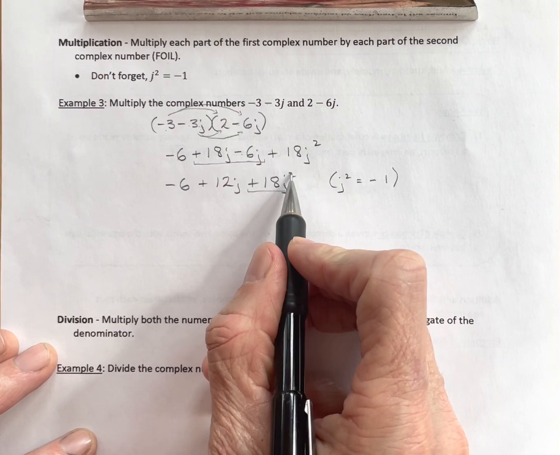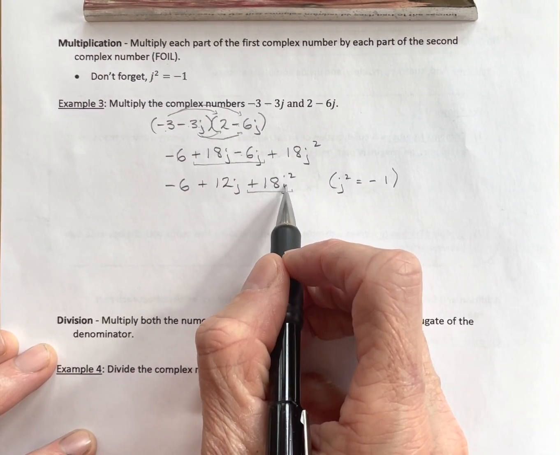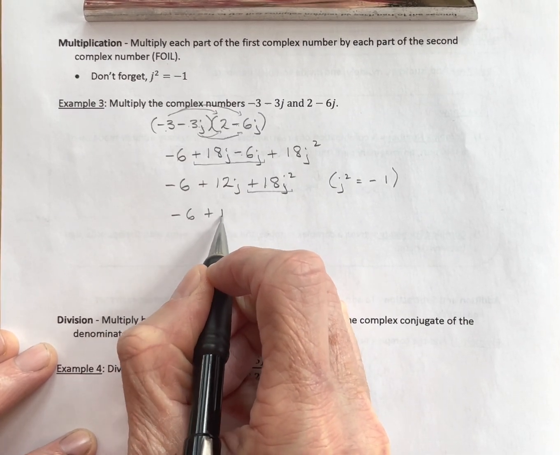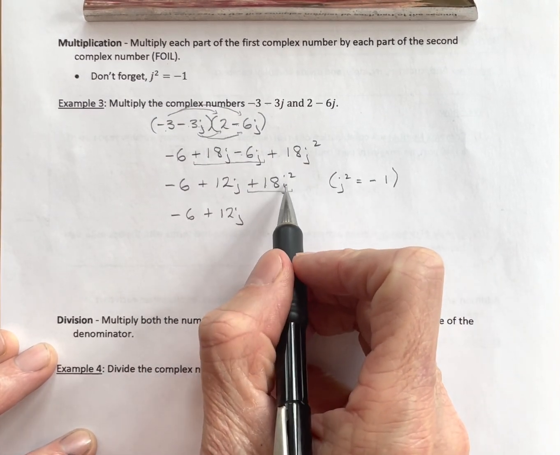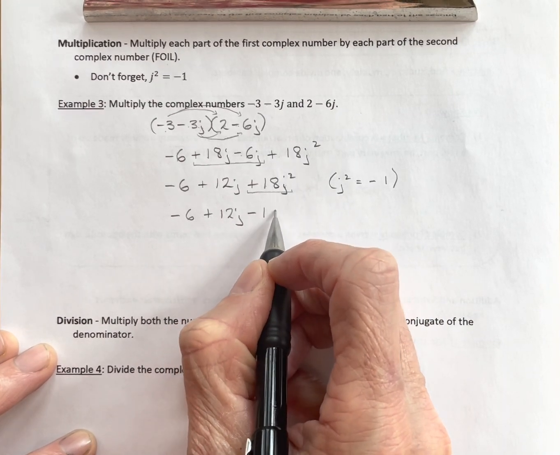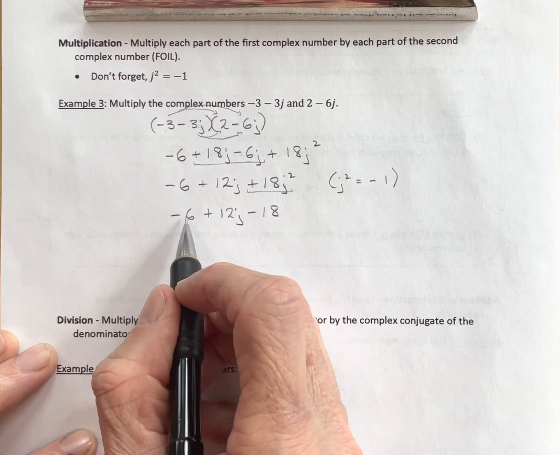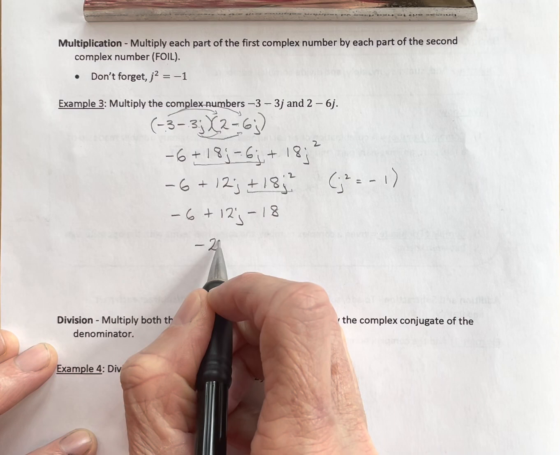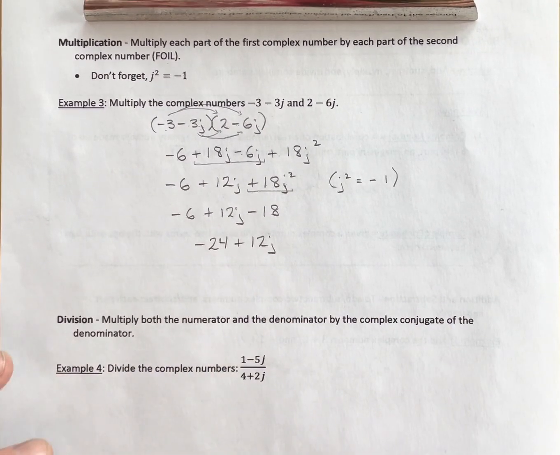So if j squared is -1, 18 times -1 is -18. So this becomes -6 plus 12j. Again, if j squared is -1, this is -1 times positive 18. It's minus 18. And then we can combine like terms with our numbers, -6 and -18. And we get -24 plus 12j.